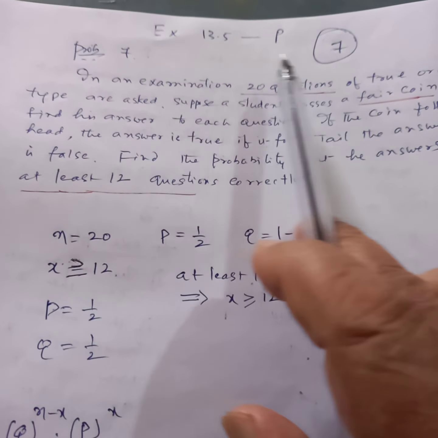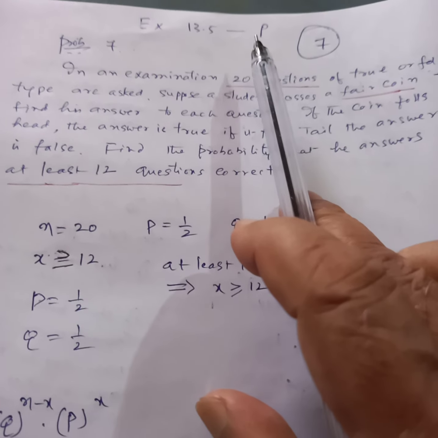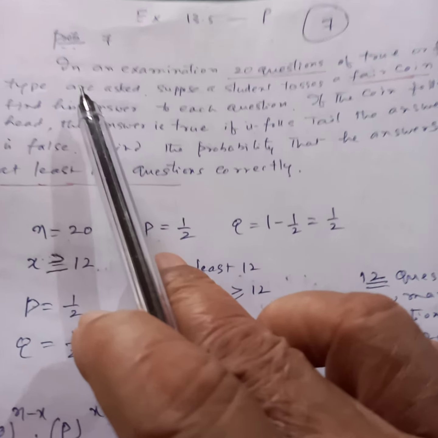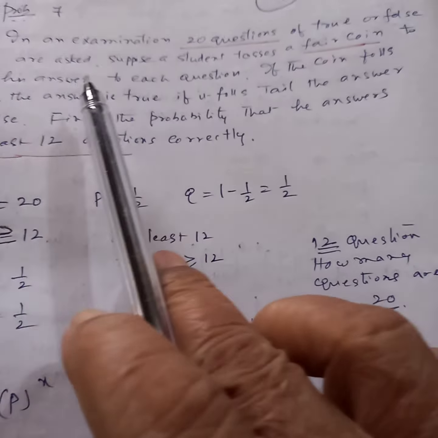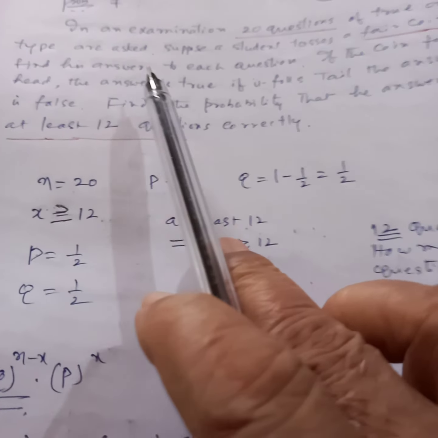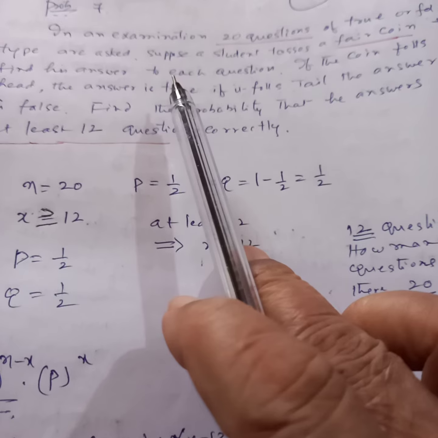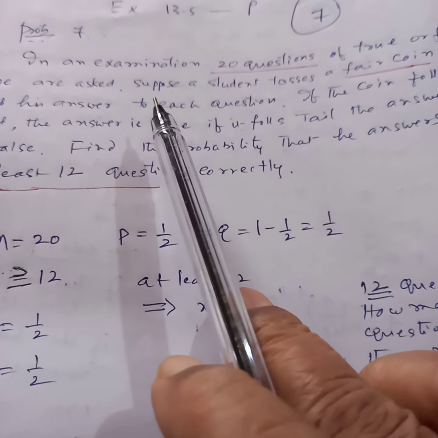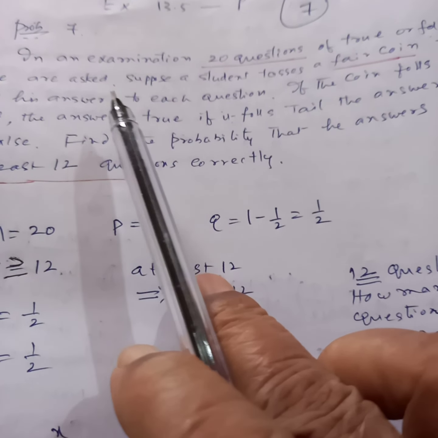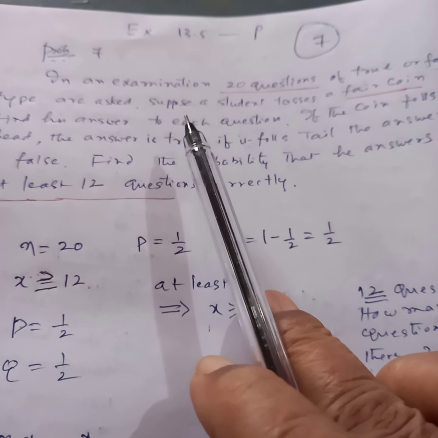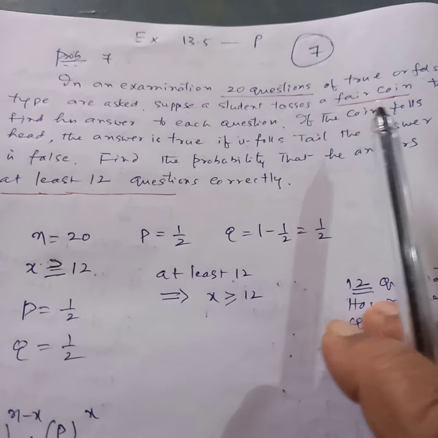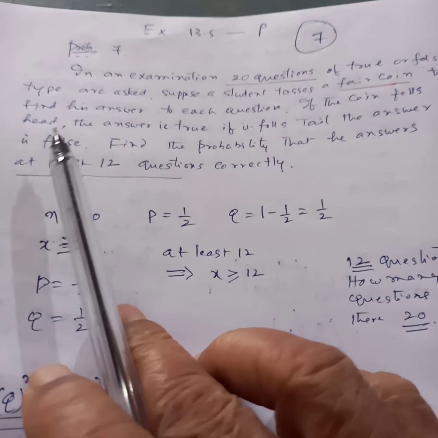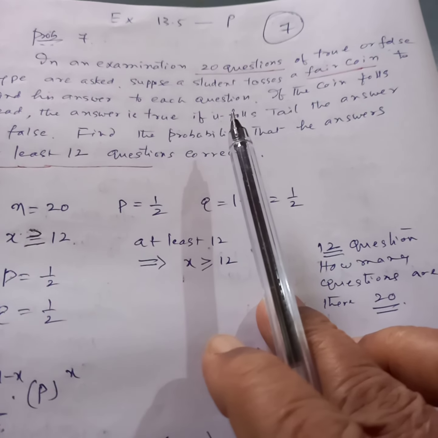Exercise 13.5, problem number 7, chapter is probability. In an examination, 20 questions of true or false type are asked. Suppose a student tosses a fair coin to find the answer to each question.